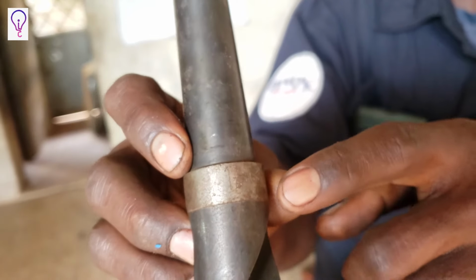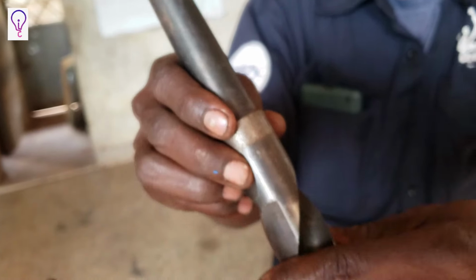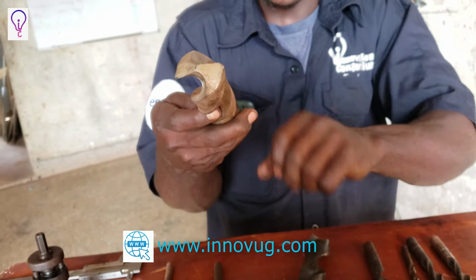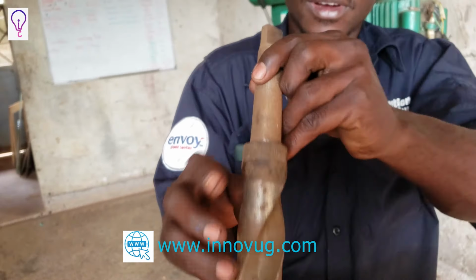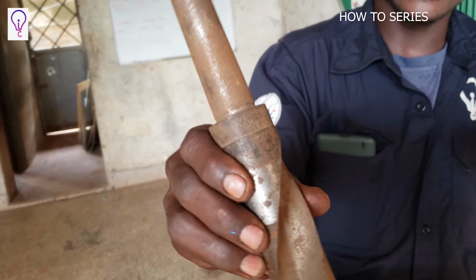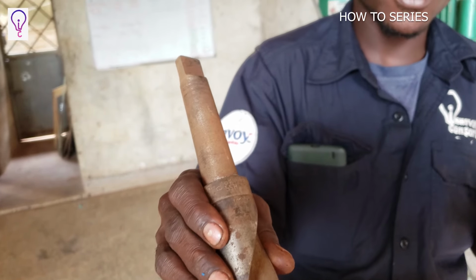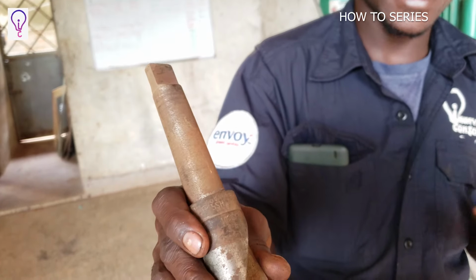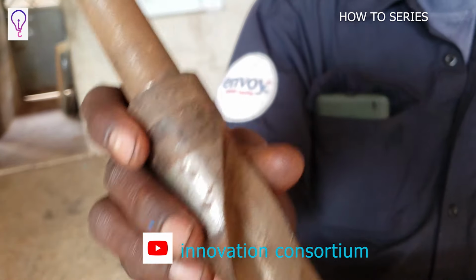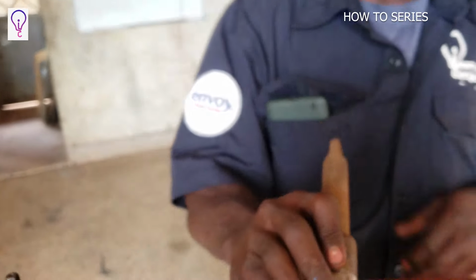It has these engravements showing the size, the diameter of the drill bit, as well as this one, it's 1 3/8. So that's the diameter of the drill bit. If you want a hole of 1 3/8 in diameter, you'll have to use this specific size of drill bit.